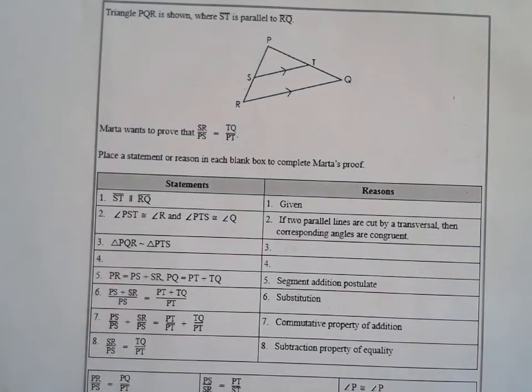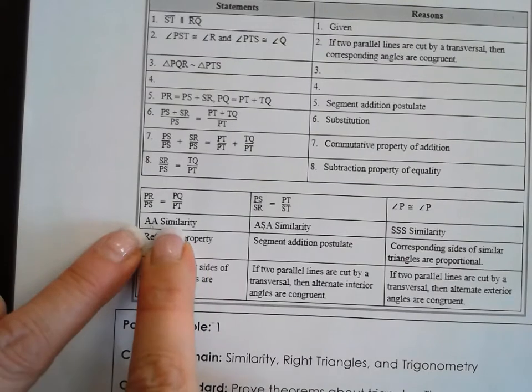Side angle side. Side, side, side. And that's congruent. Nope, that's the parts. Side, side, side, side, angle, side, angle, angle, angle. Angle, angle. Yeah, we did.